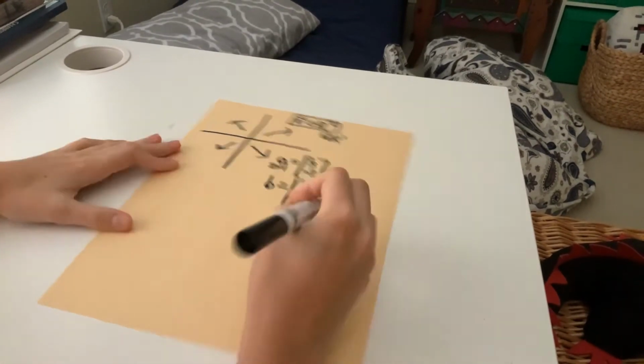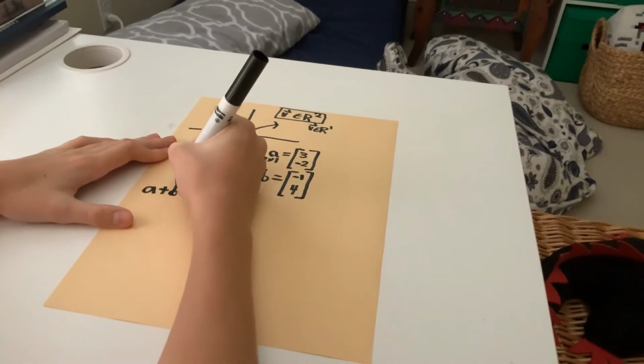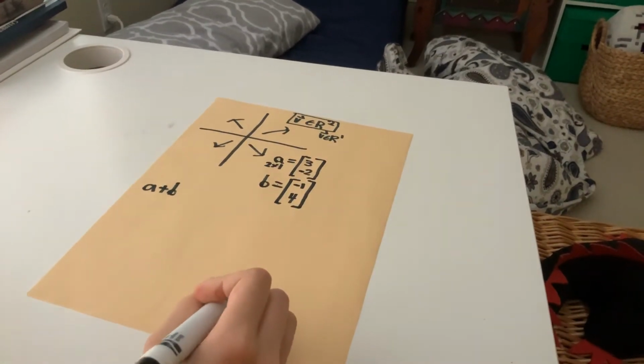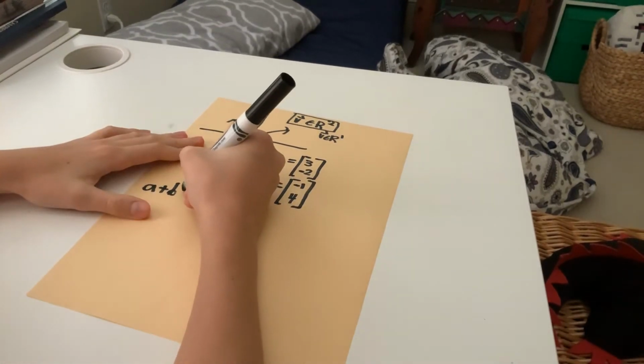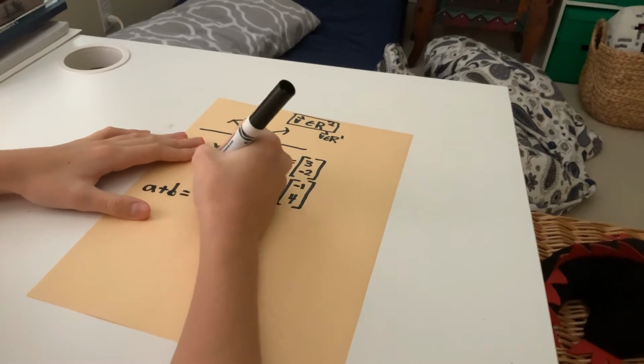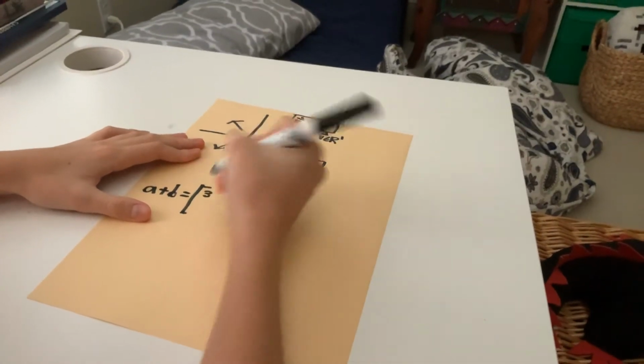Okay, so let's say we want to add A and B. Normally, what you would do is essentially just combine the vectors like this.